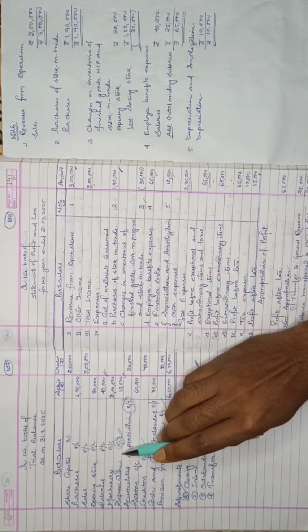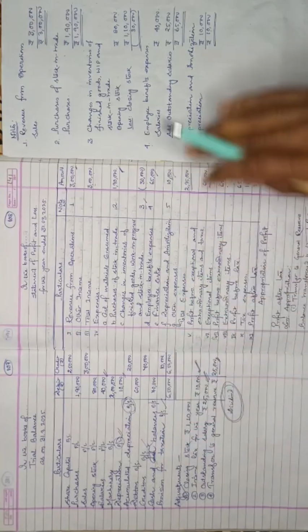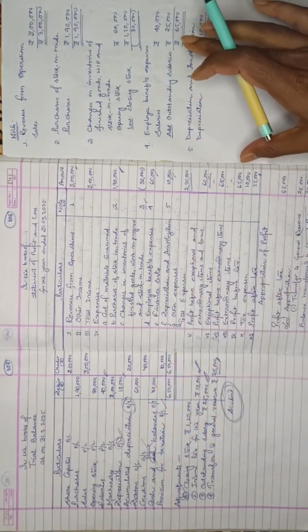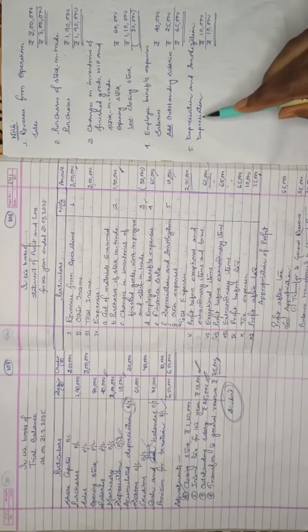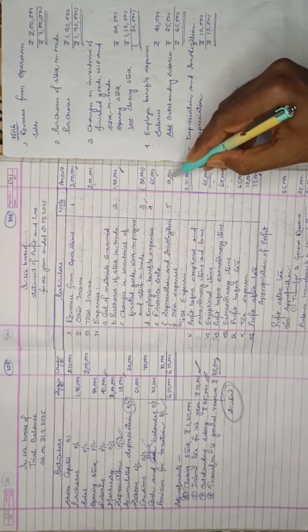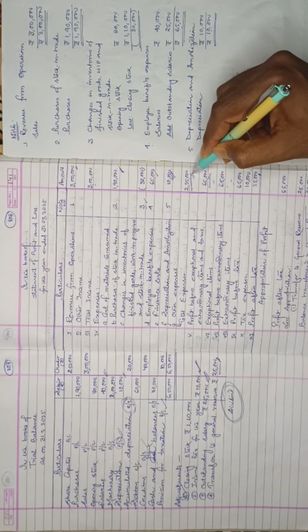Depreciation, whether it is shown in the trial balance or in the adjustments, in both cases will show here. But remember, not accumulated depreciation. So my depreciation amount is 10,000. All my expenses are coming to 2,35,000.